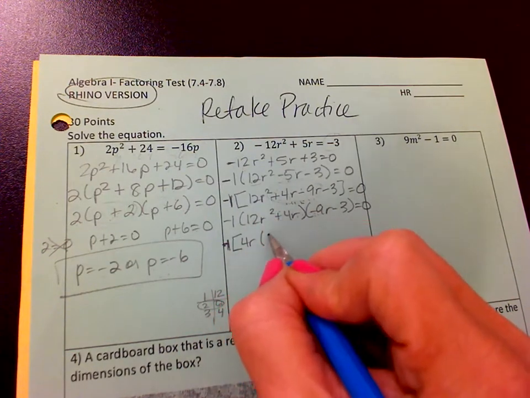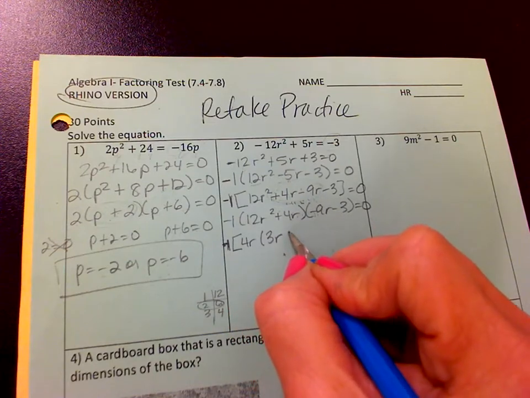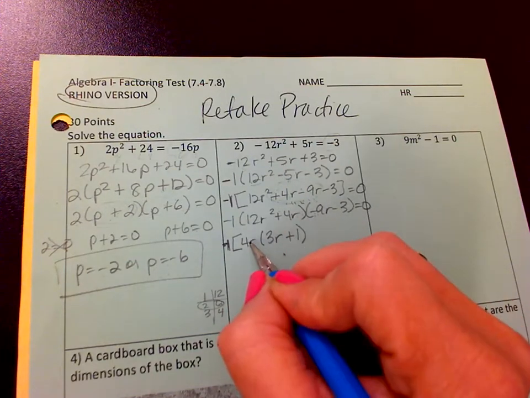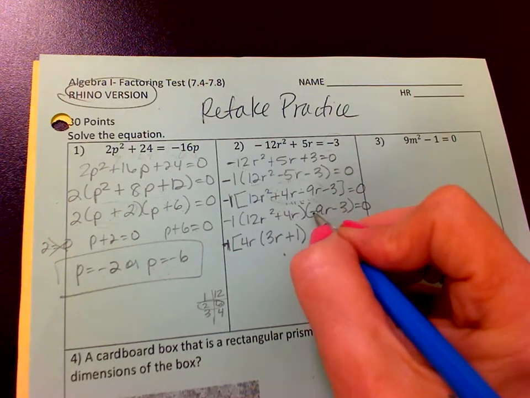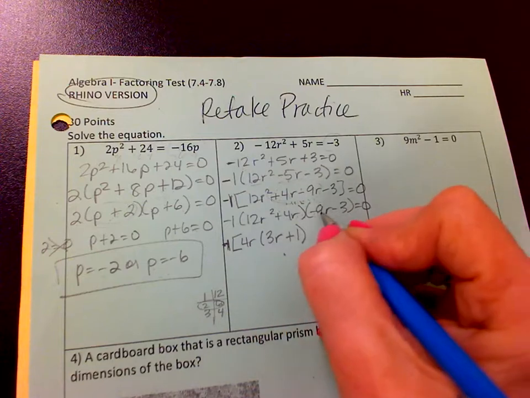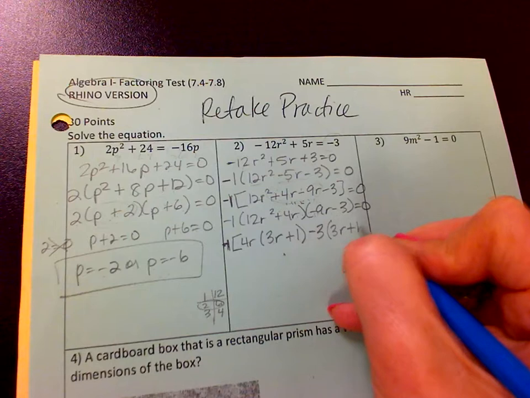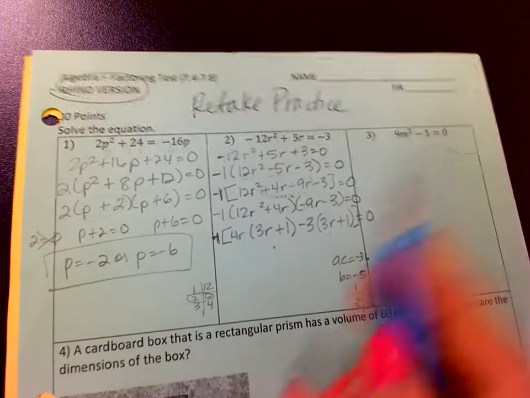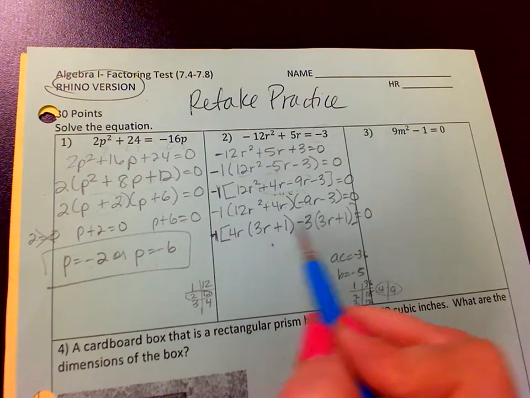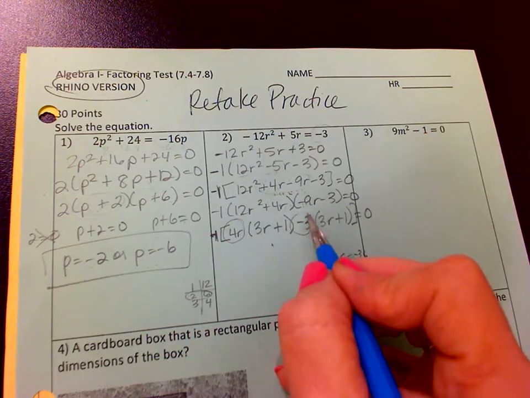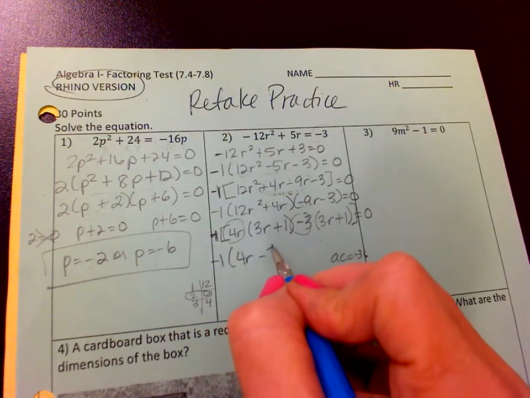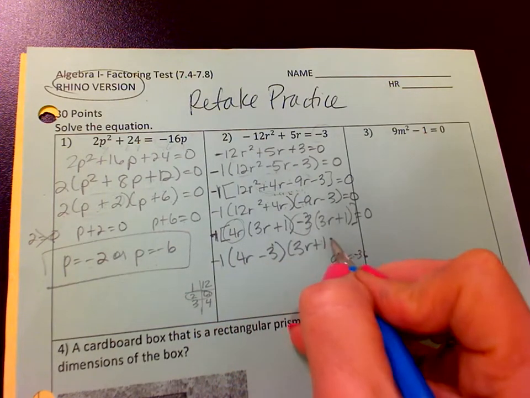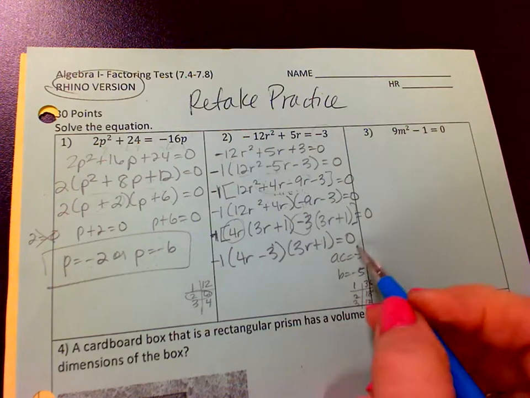Then you have a 12r squared, which is going to be 3r plus 1. That's where some of you are forgetting. 4r divided by 4r, 3r plus, and that's positive 1. Here, that's a negative and a negative. I want it to be 3r plus 1. So if I factor out a negative 3, then I get a 3r plus 1. So these two are the same, and that's what we want. So now we're going to group up the 4r minus 3. So that negative 1 is still out here. 4r minus 3, 3r plus 1 equals 0.